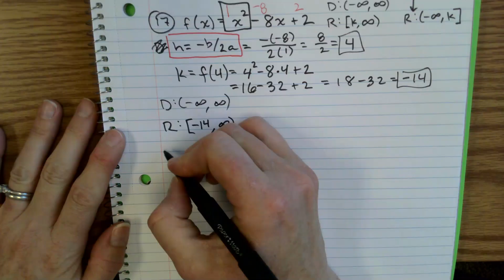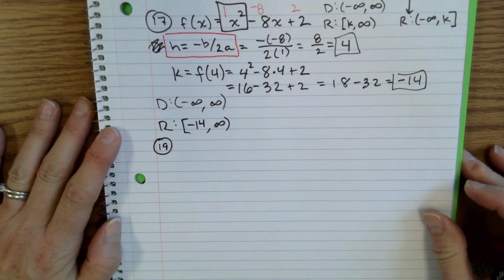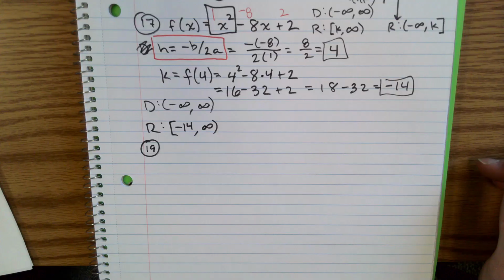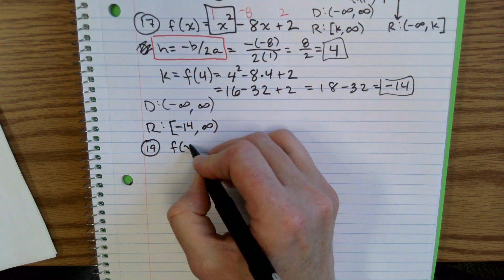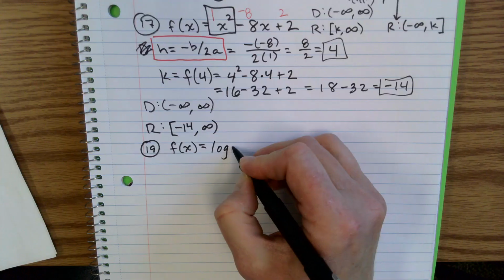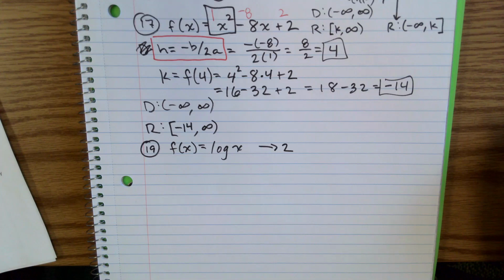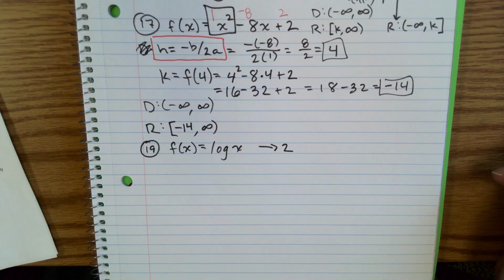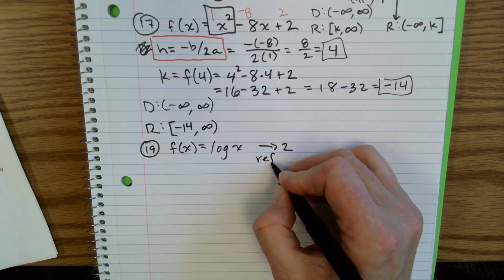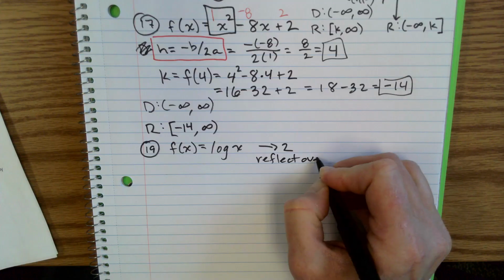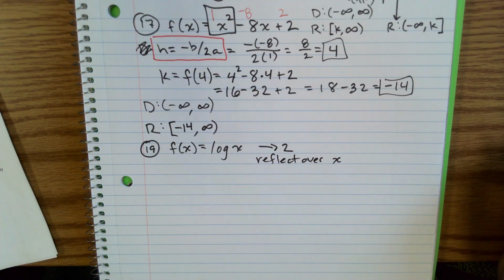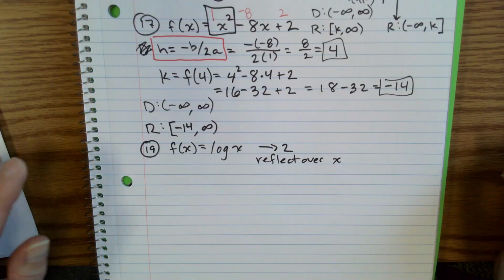Number 19. If the parent function f of x equals log of x is shifted right 2 units, arrow represents the words shift right 2, and then reflect over the x-axis, what will be the resulting function?